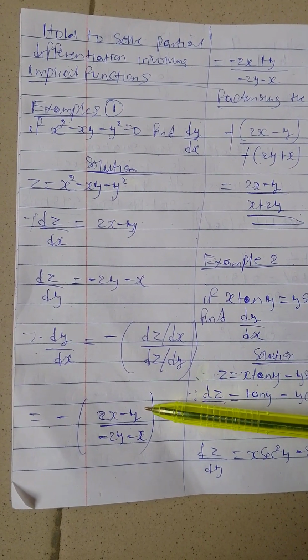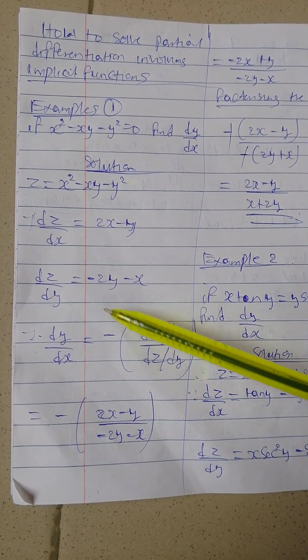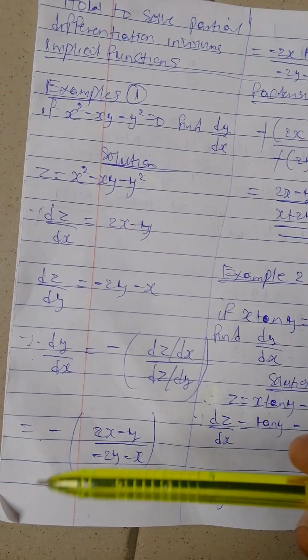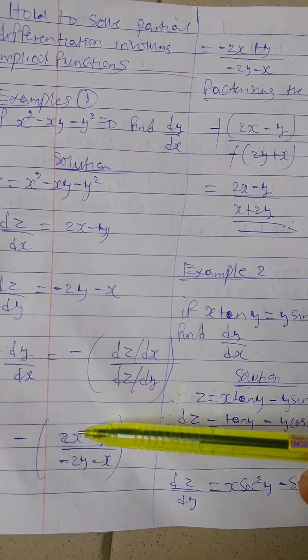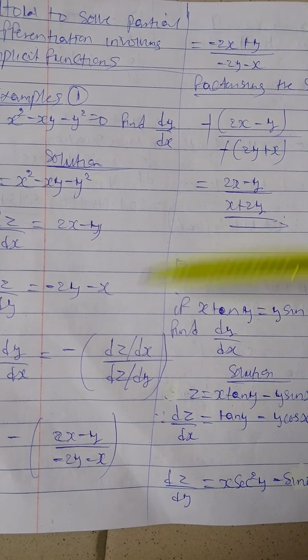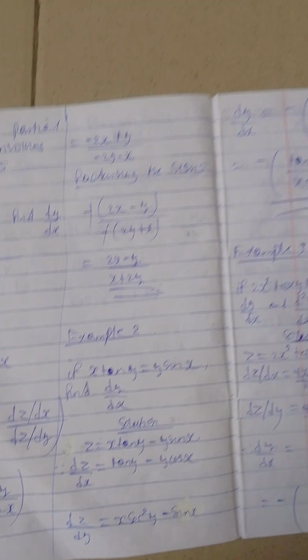which is 2x minus y, and the dz/dy was minus 2y minus x, right? So that becomes, if you open this bracket, minus times 2x is minus 2x. Minus times minus y is plus y. Then all over minus 2y minus x.